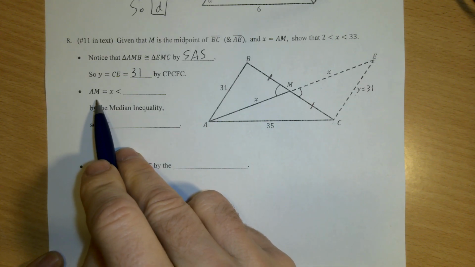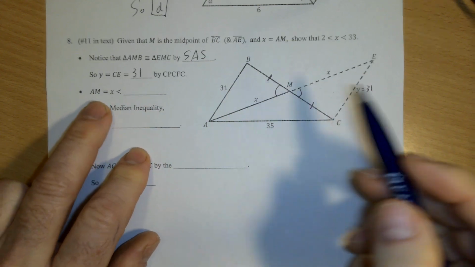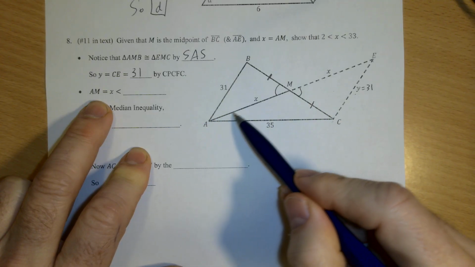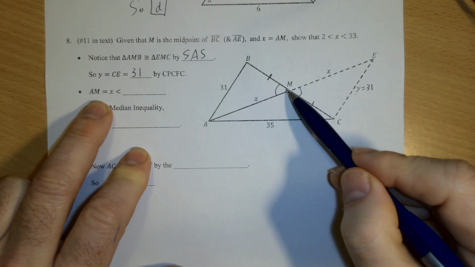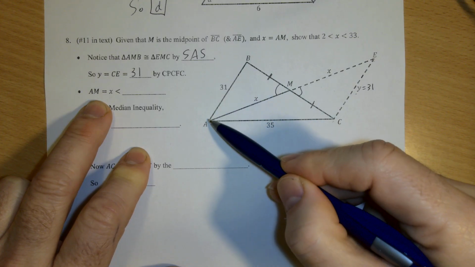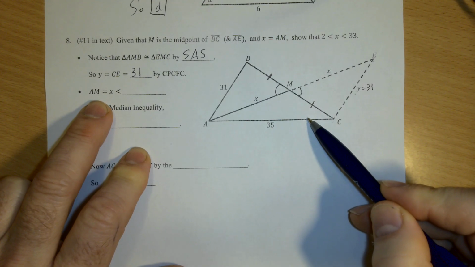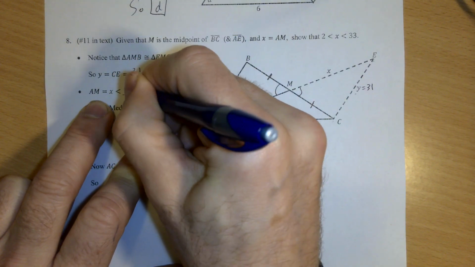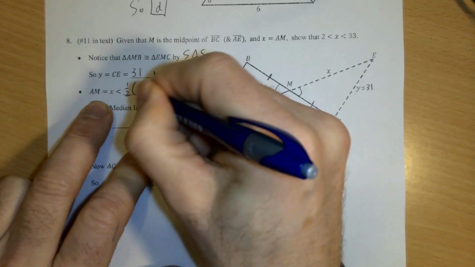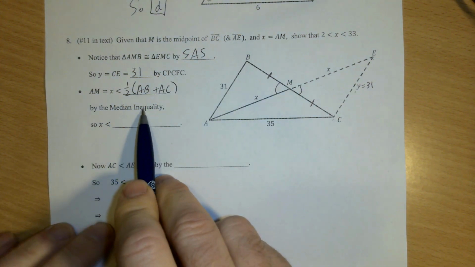Now let's look at AM. AM is less than, okay, here we're going to use the median inequality. This is a median of the triangle. So this distance is going to be less than 1/2 of this plus this. So I'll write it first as 1/2 of AB plus AC. That's exactly the median inequality.